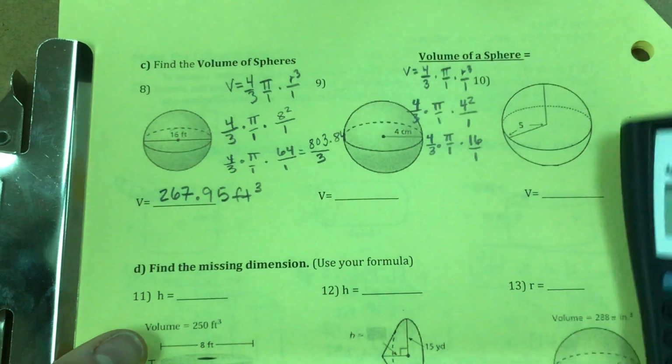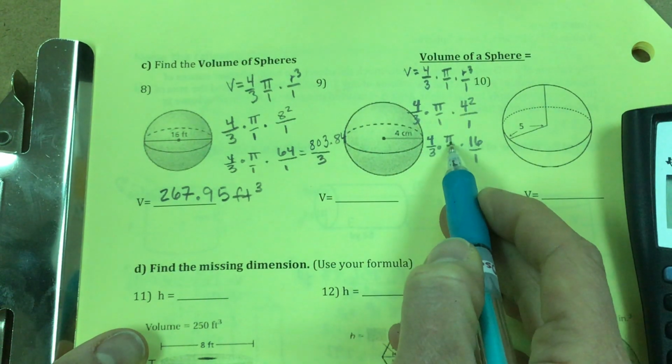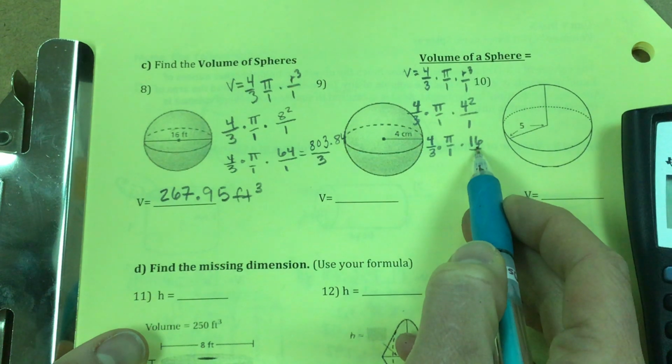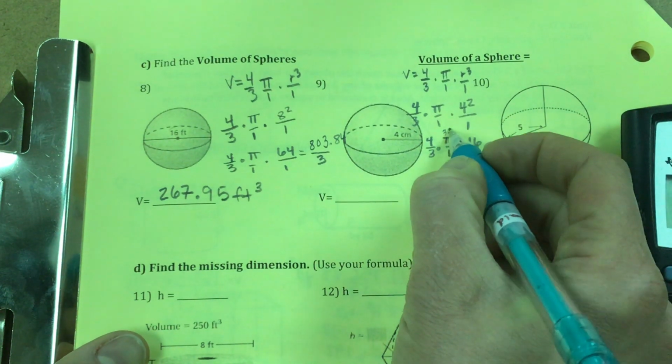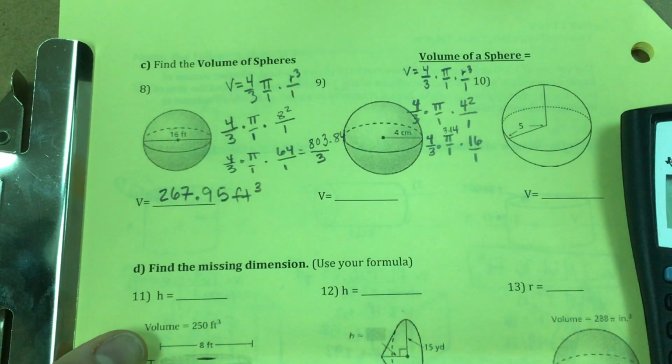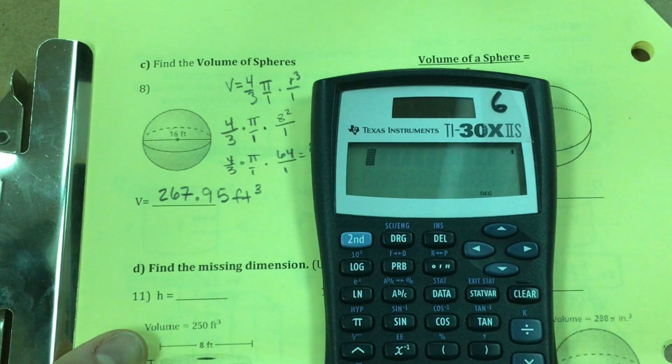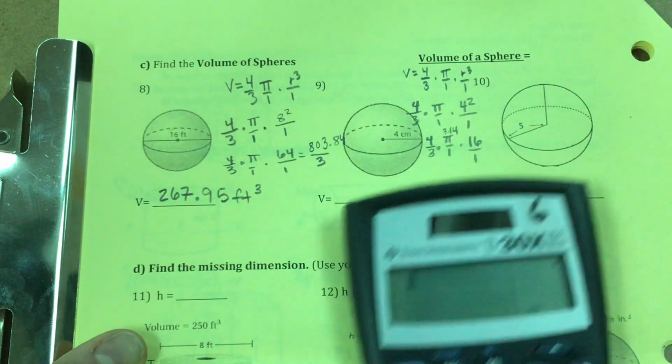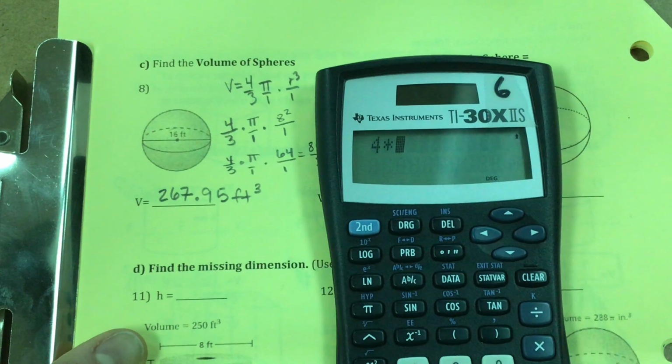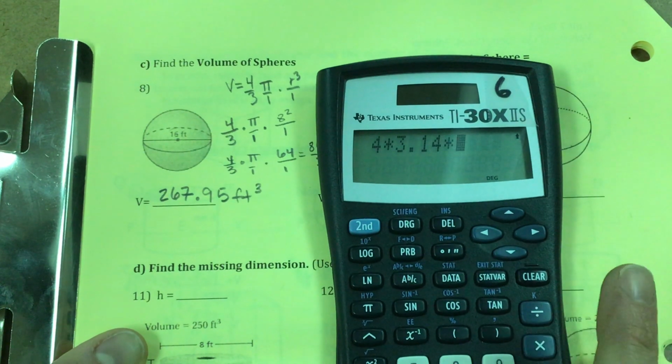And I'm going to take my top, 4 times 3.14 times 64. And we can write 3.14 if you need to. So on my calculator, 4 times 3.14 times 64.